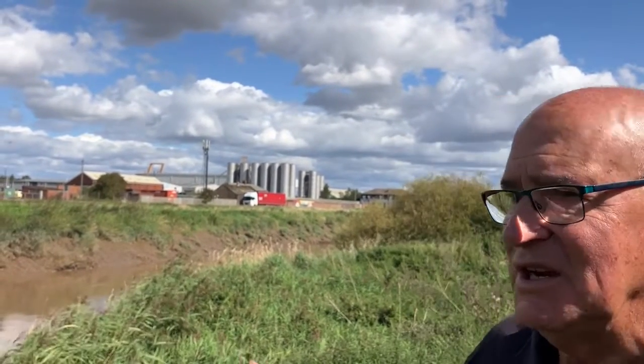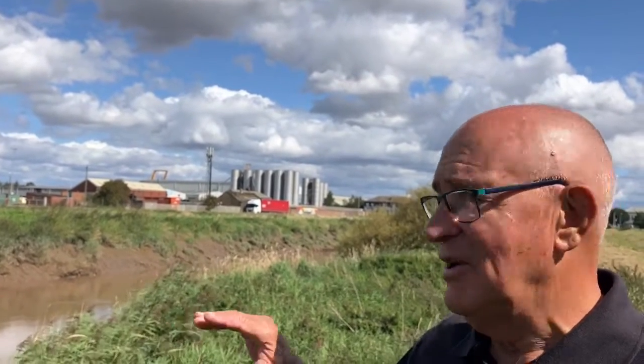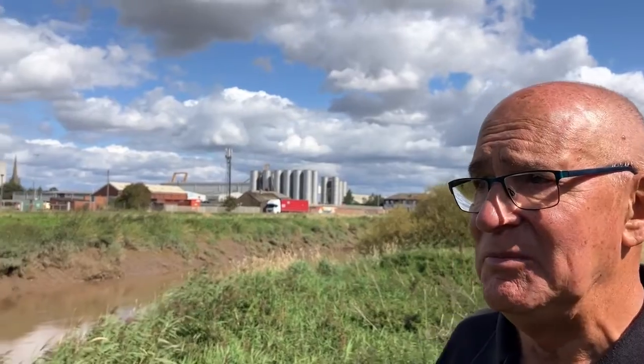And that's what you see here. It shouldn't be perceived to be polluted. It's not polluted. There are fish here. We'll come to that in a minute.